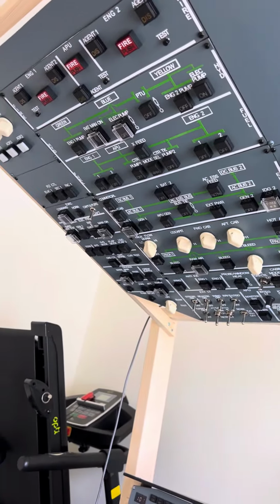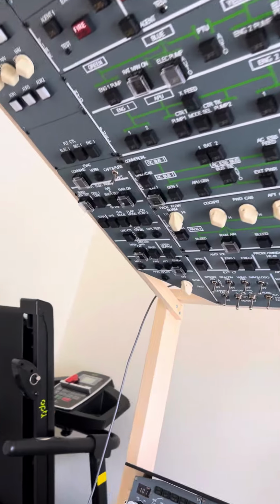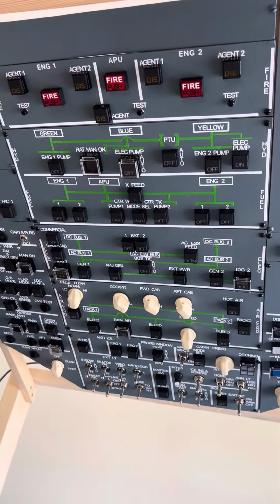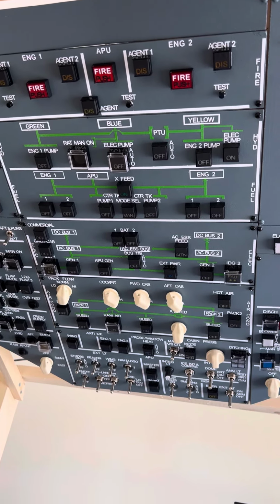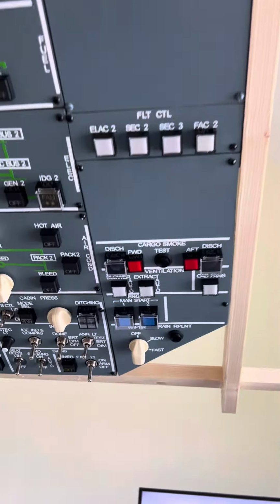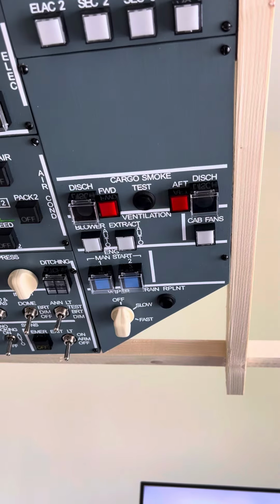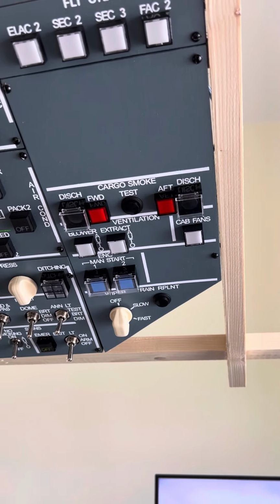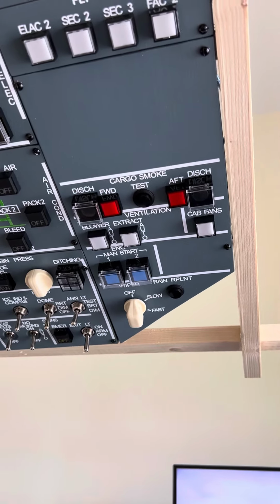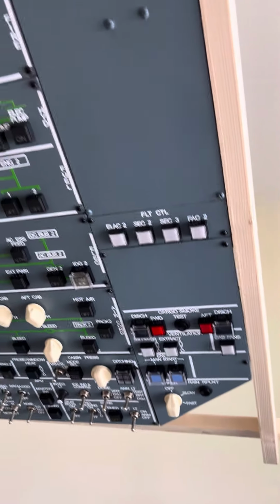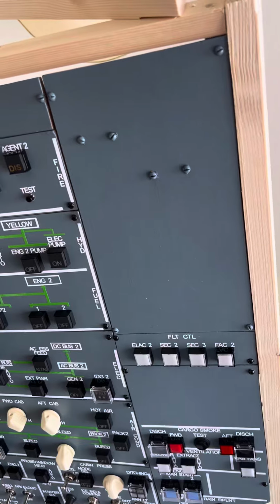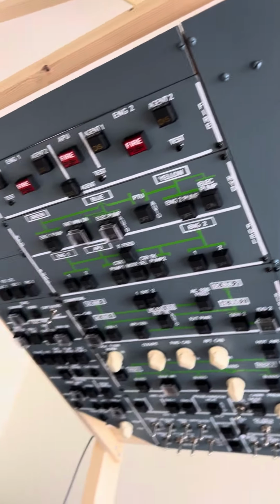The overhead panel. So you'll notice that the left side is mostly now painted with the black buttons. The centre panel has all got the annunciators and everything labelled on that, and then the right side still needs some work doing. I just realised I've forgotten to also interface the extract override button, but I can do that at a later date. And then those screws there just hold on the Arduinos.